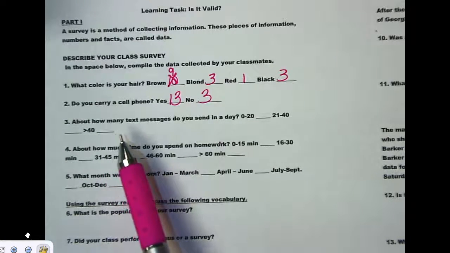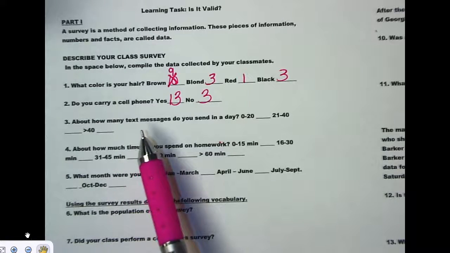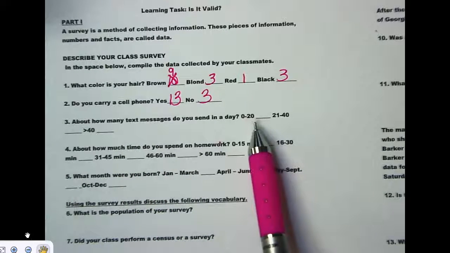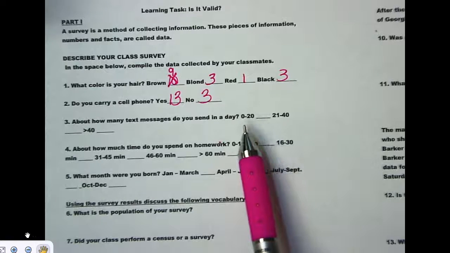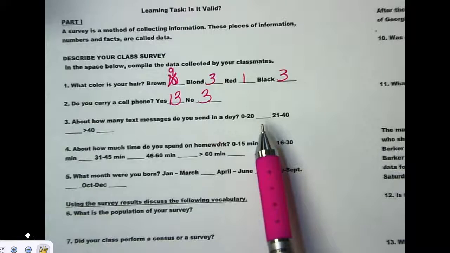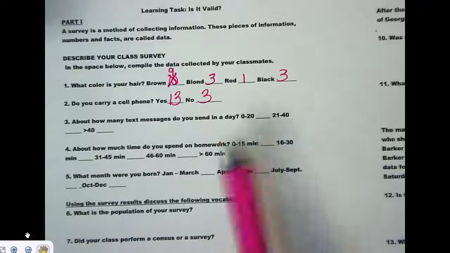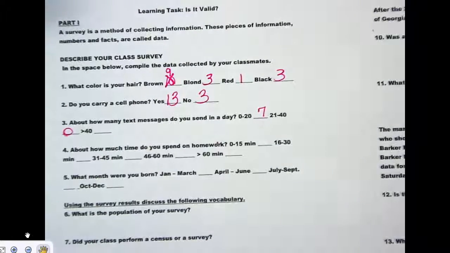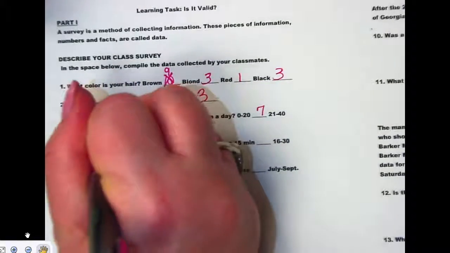So if you have a phone and you send text messages and you think you send between 0 and 20, raise your hand. Seven, okay. 21 and 40. Anybody between 21 and 40? Okay, more than 40. 6, okay. I hope you have unlimited on your phones.